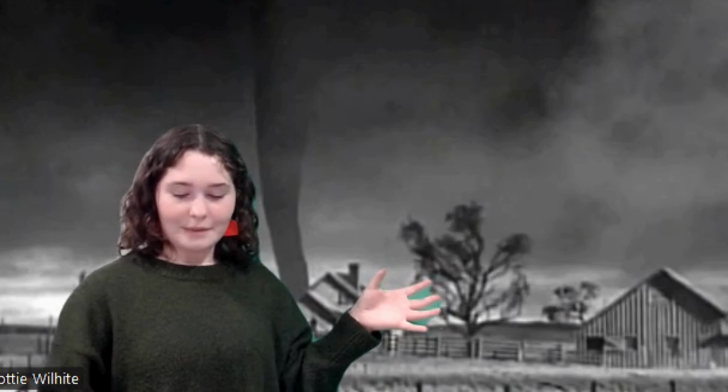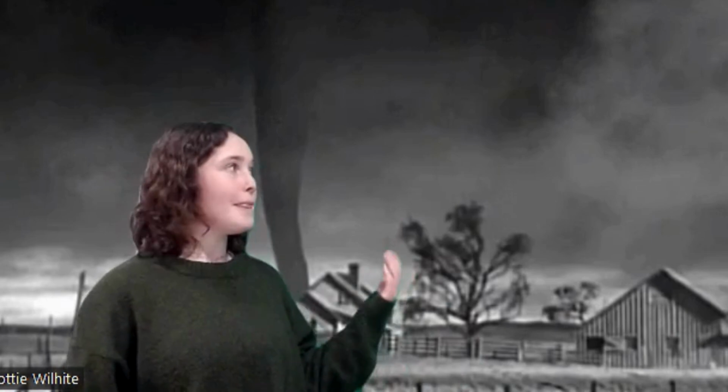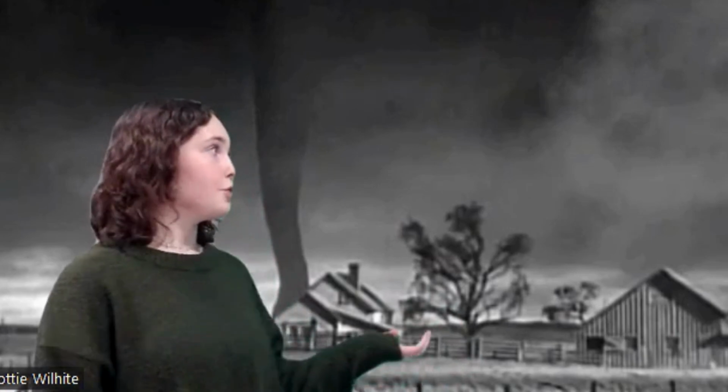One of the worst tornadoes that we've ever had was the Tri-State Tornado in 1925. Basically, it was an F5 tornado that hit in Missouri and Illinois and wrecked everything. There were thousands and thousands of deaths and millions of dollars' worth of home damage. But yeah, tornadoes are one of Earth's worst enemies, but also one of the most common.